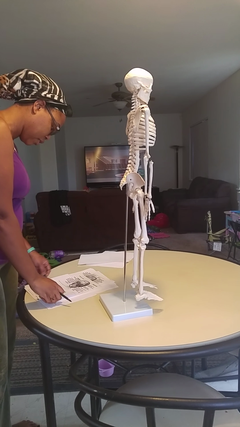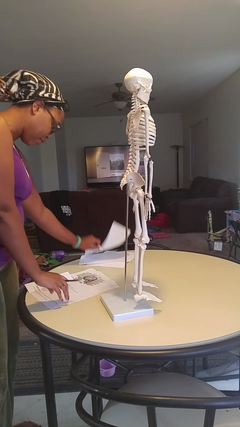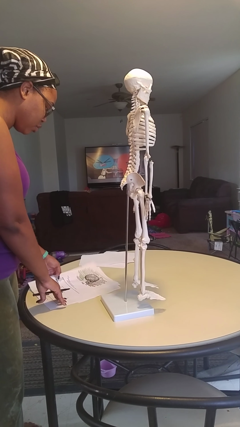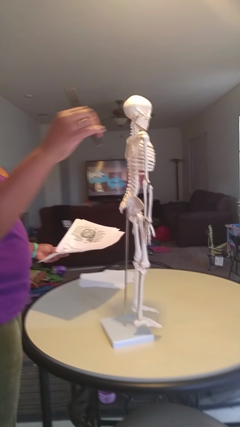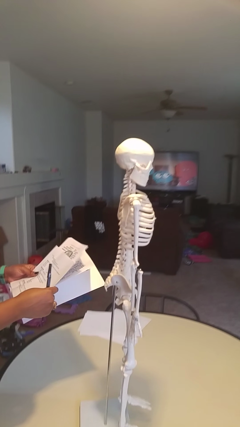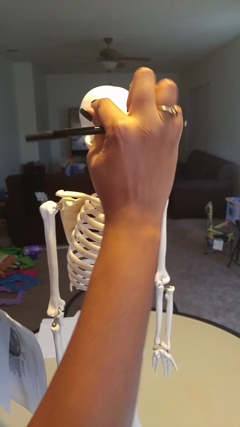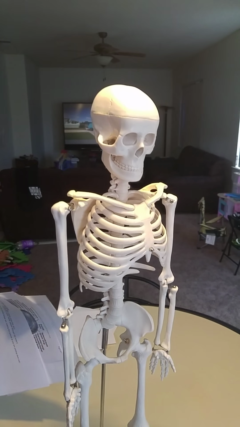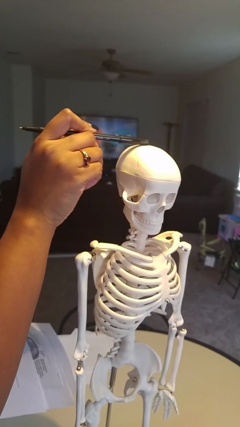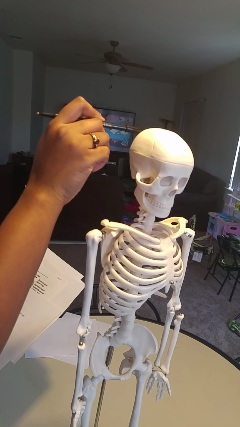And then we have the sutures. The sutures are right here. The coronal suture, which is this suture right here at the top. The sagittal suture, which is this fusing right here across, right down the middle.